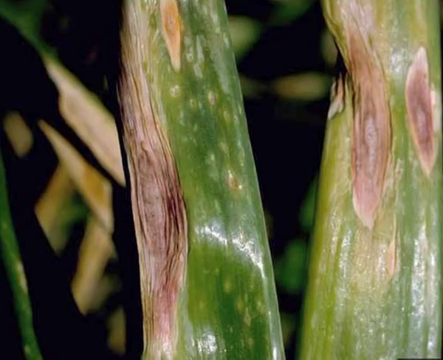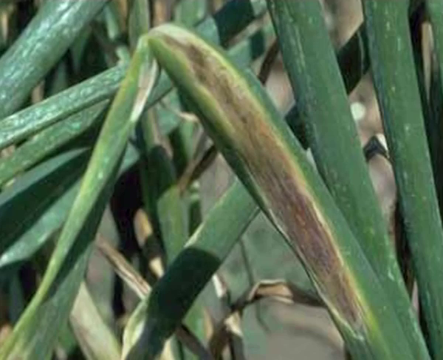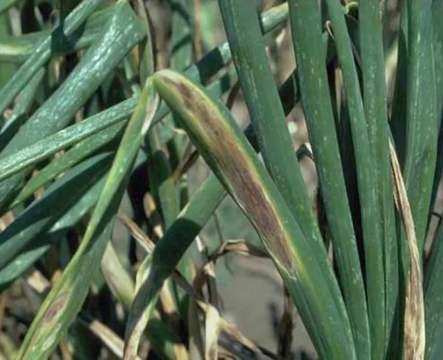The disease appears as small water-soaked lesions on the leaves or seed stalks that quickly develop white centers, become zonated and brown to purple. The diseased leaf or stalk causes drooping.